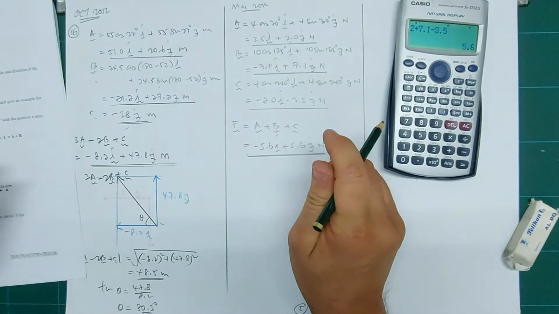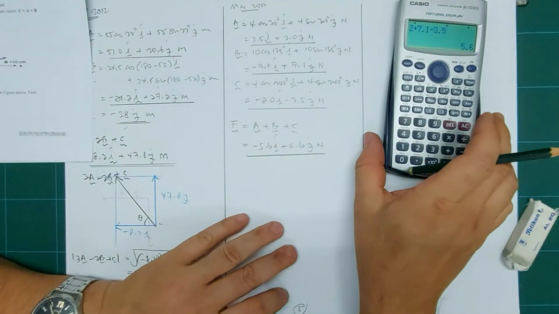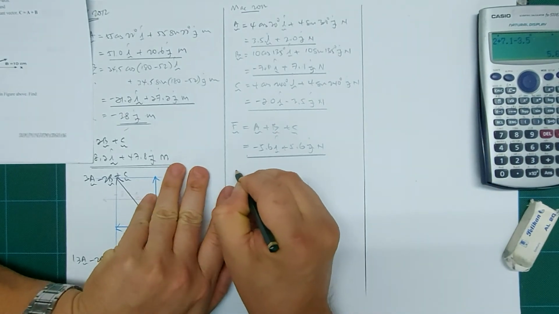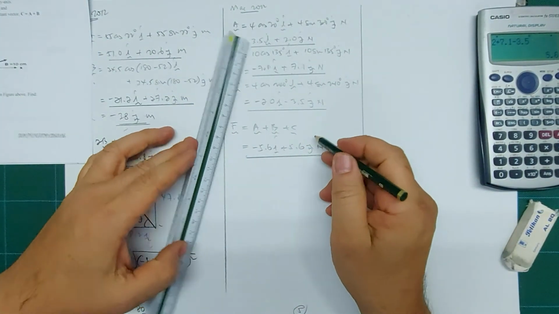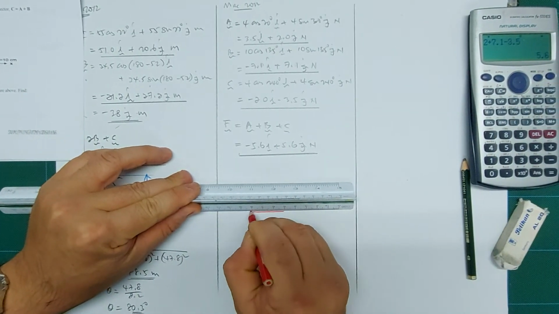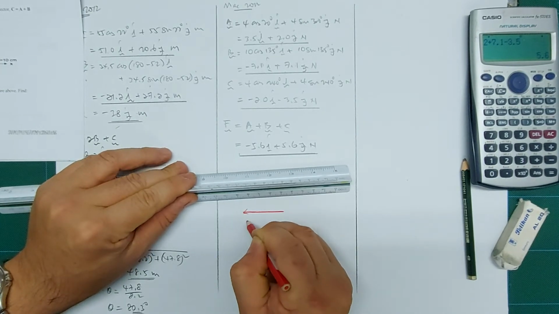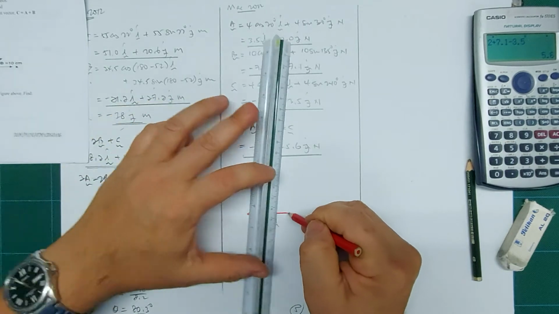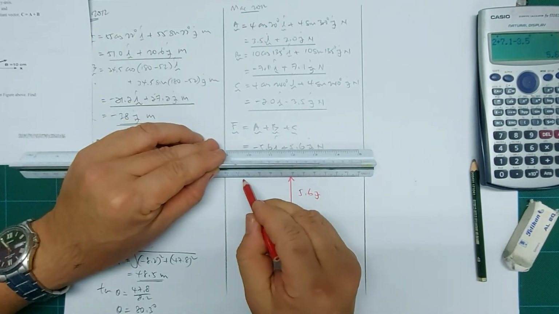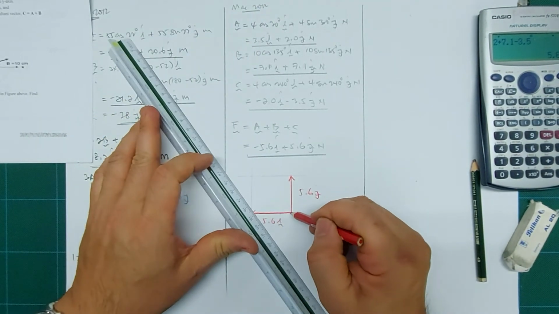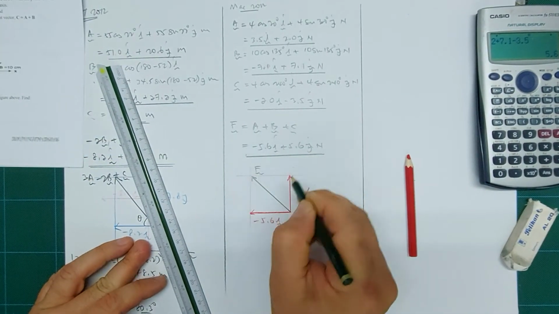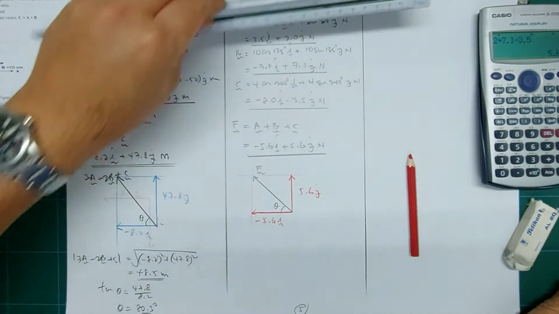But the question wants the magnitude and direction of the resultant force for these three coplanar forces. So we draw, drawing is better, I think. I'll draw this force first: negative 5.6 I, and then this one is the same length, 5.6 J. When you combine both of them, you get a vector that is exactly 45 degrees. So that is our F. This angle theta we can calculate later.